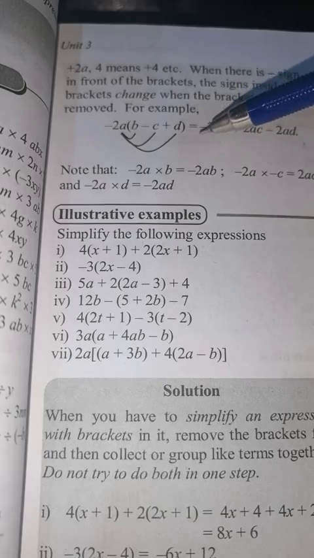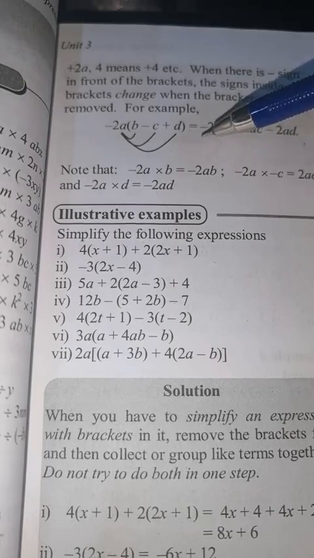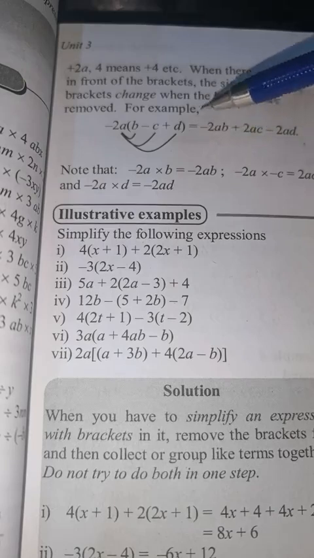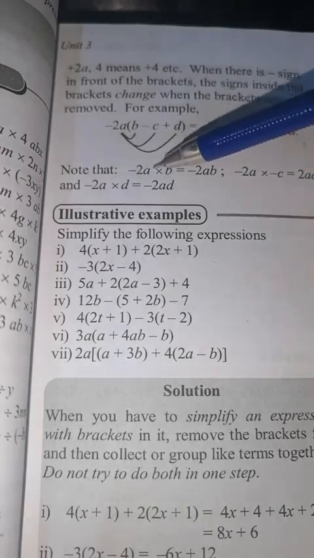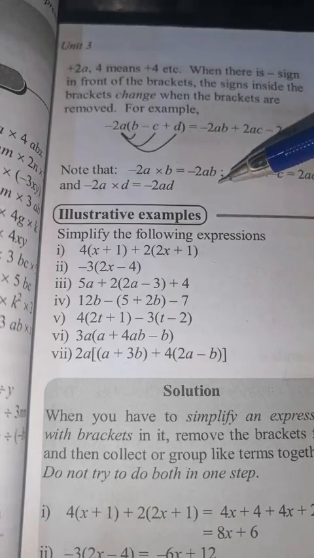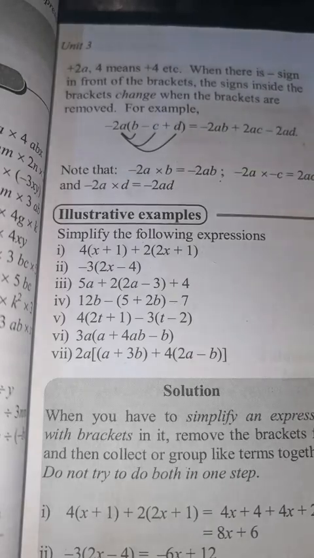So we realize that going forward we are adding to the principles or the rules. We were introduced to the two laws of indices, the multiplication and then the division, right? And now we are adding on to that with these particular multiplications and signs and all that. So note that negative 2a times b gives this, and then this gives that. So that is what it means.